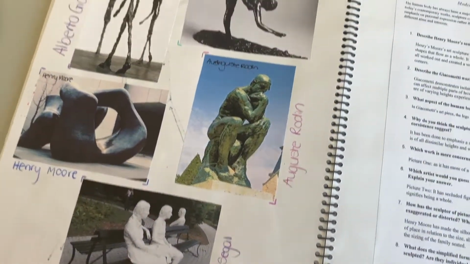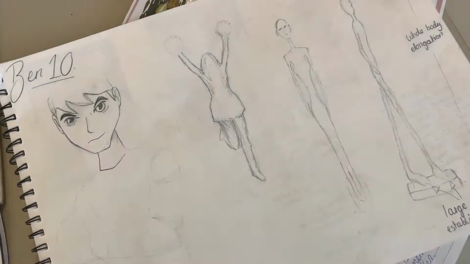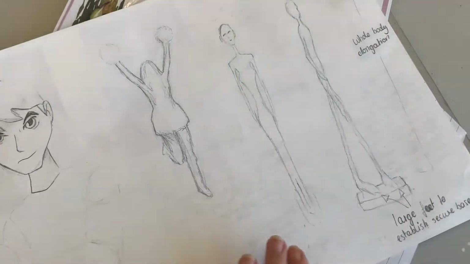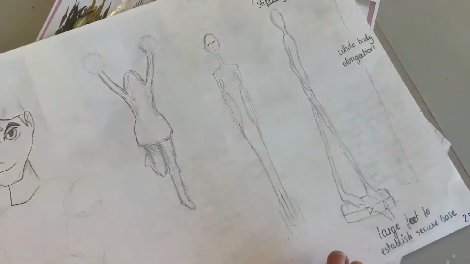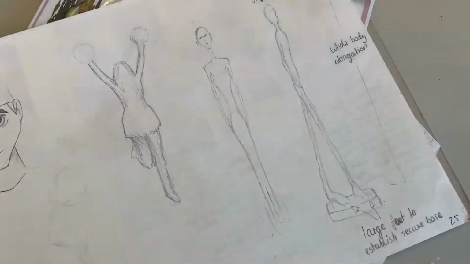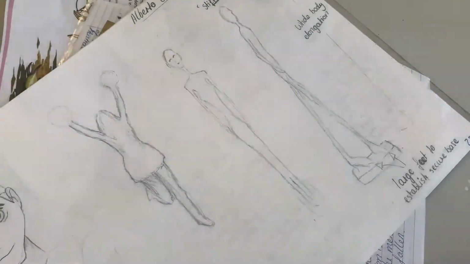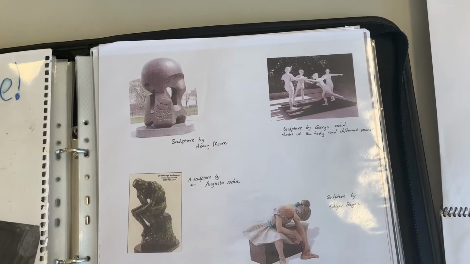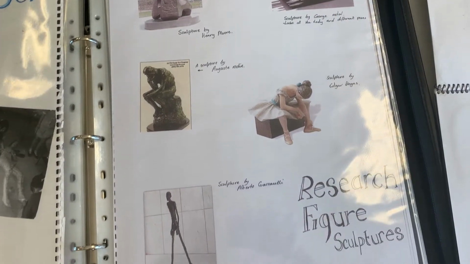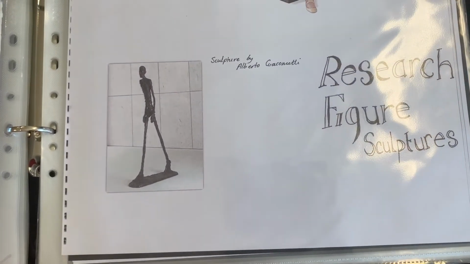Now, what they then need to do is go on and adjust their figure that they've drawn earlier, and they've got to have the influence of Giacometti. So what that means is they need to lengthen the torso of the figure or exaggerate the torso of the figure so that when they come to putting together their own figure, they've got that exaggeration of Giacometti.